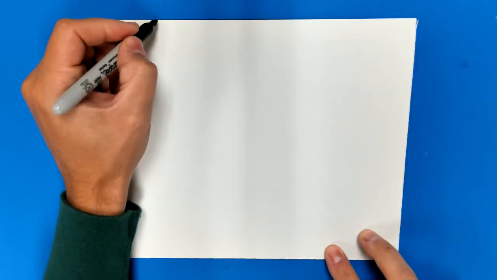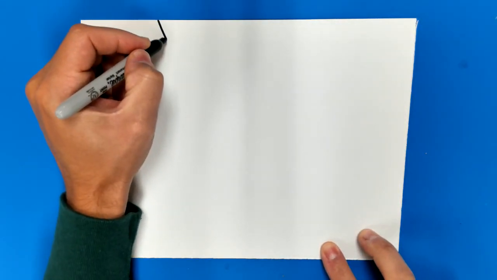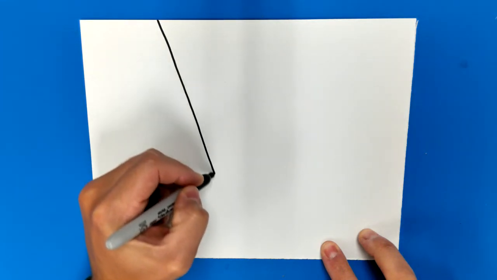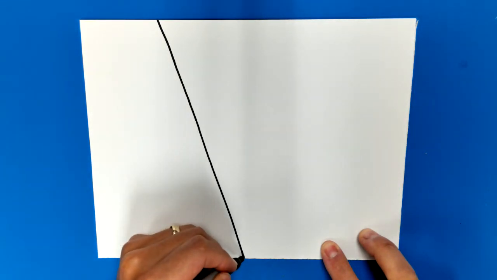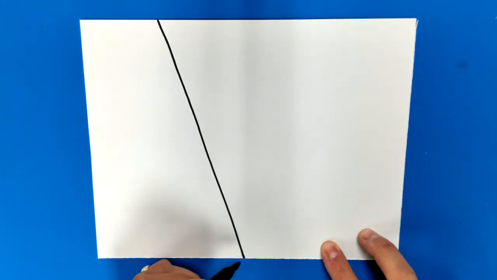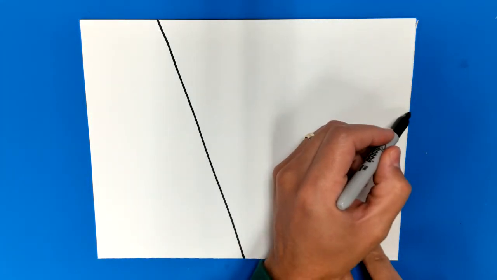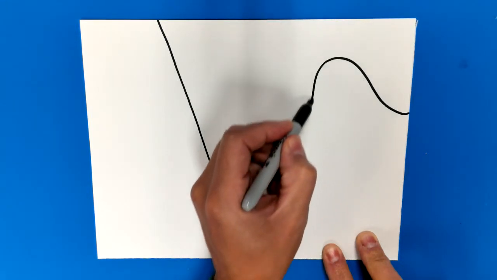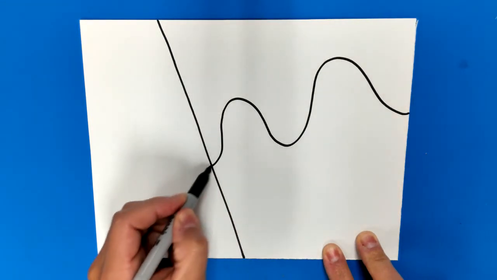So an example of that, I'm going to do a straight line. I start at the top and I'm going to do this one kind of on a diagonal. So it's a straight line and it goes from one side to the other. Then I will do a curvy line or a wavy line. I'm going to make mine kind of big.